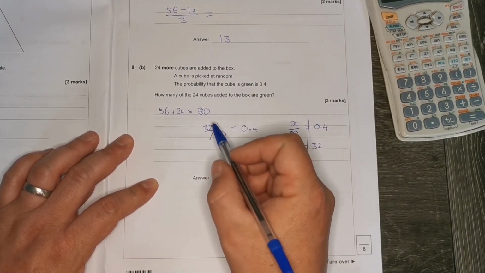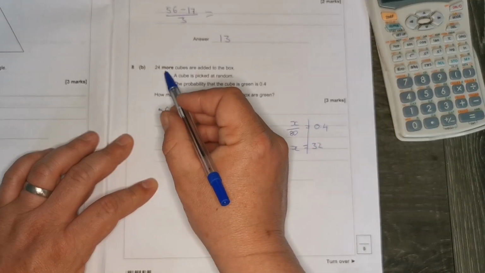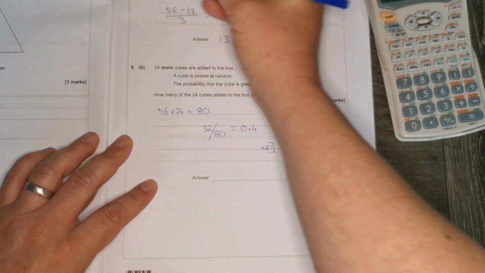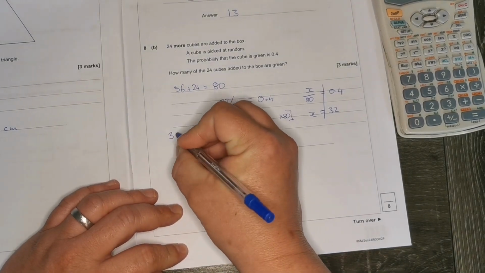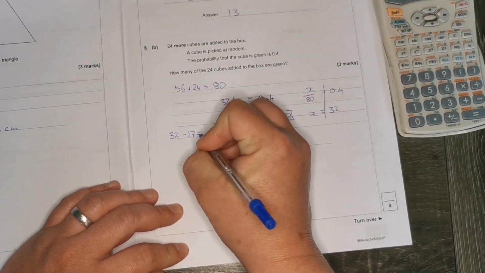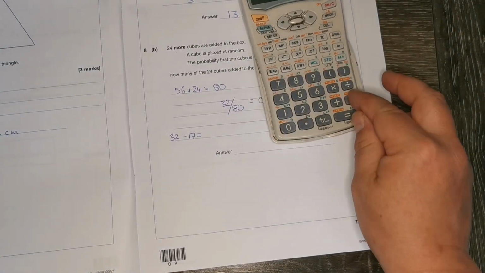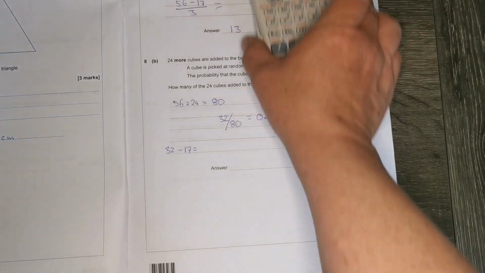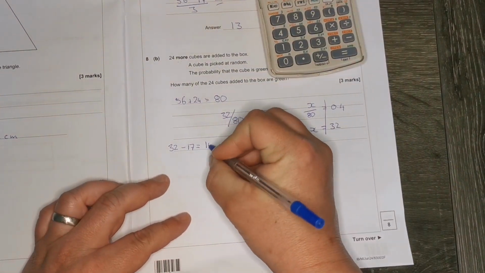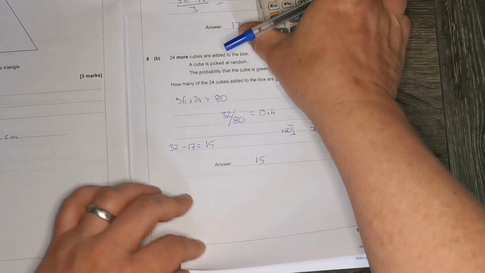Now, 32 is too many because there were only 24 added, but 17 of the cubes were green to start with. So let's do our 32 take away 17 to get the amount of green ones that were added. So just taking away 17 there from our 32 to get 15. 15 green cubes were added out of the 24.